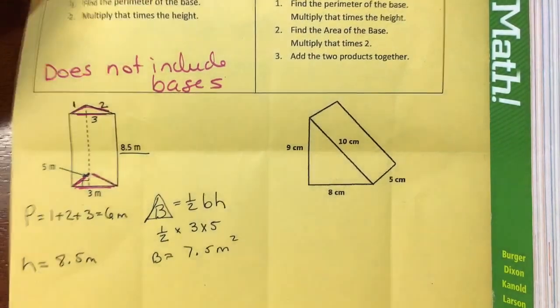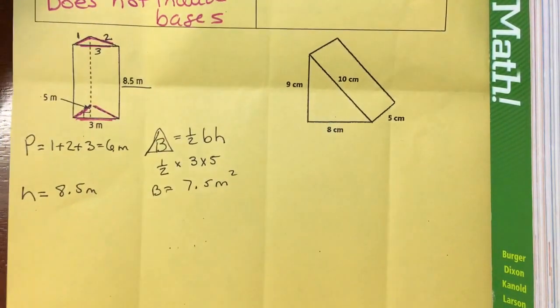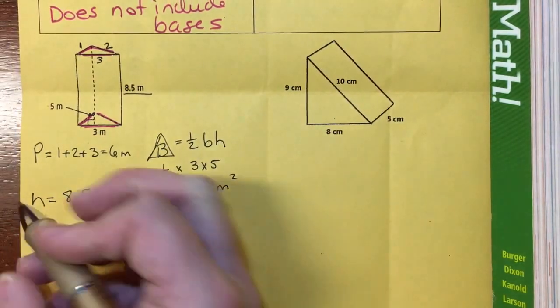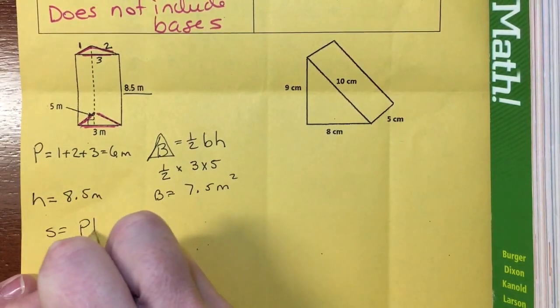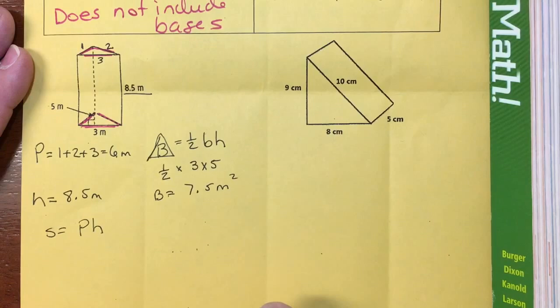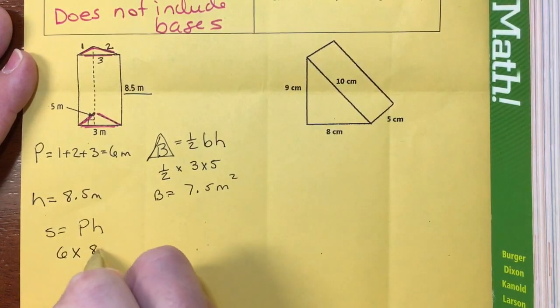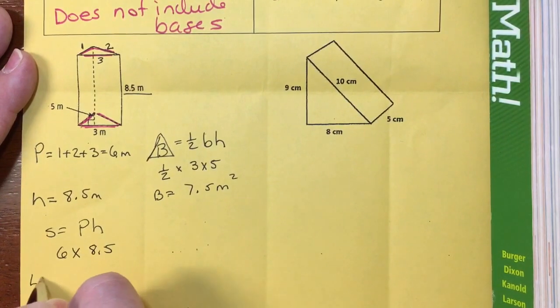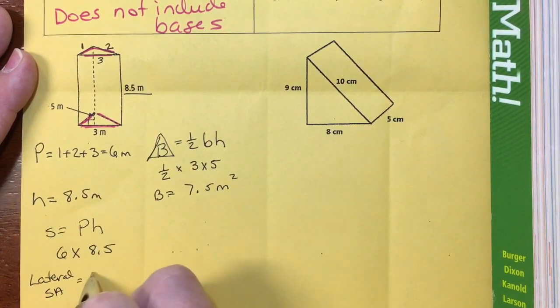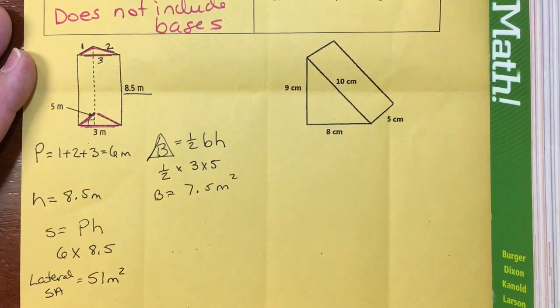So to put this all together to get our lateral surface area, our formula is perimeter of the base times the height, and that is going to be 6 times 8.5, and that's going to give me a lateral surface area of 51 meters squared.